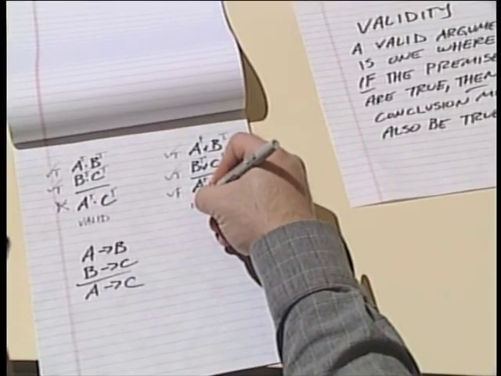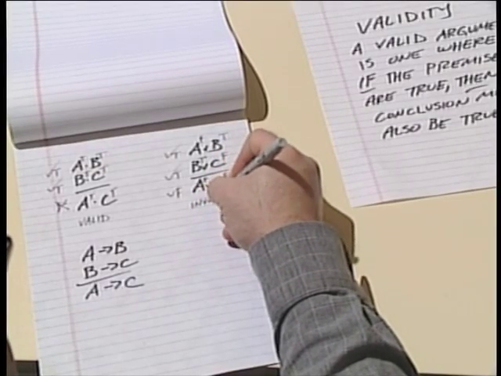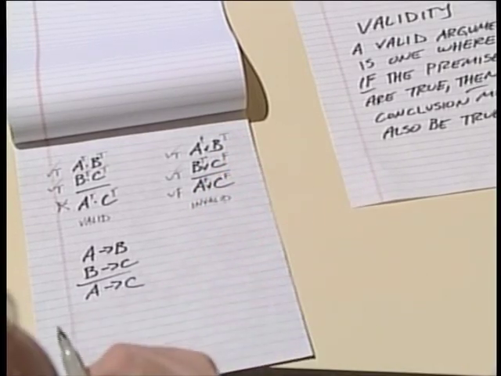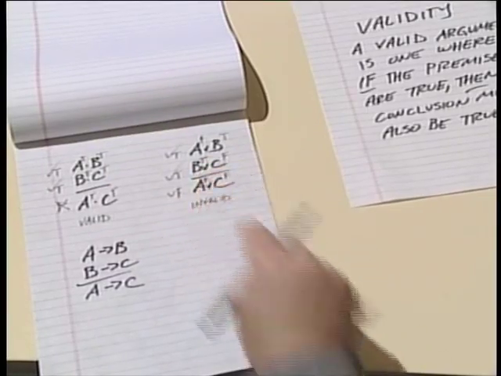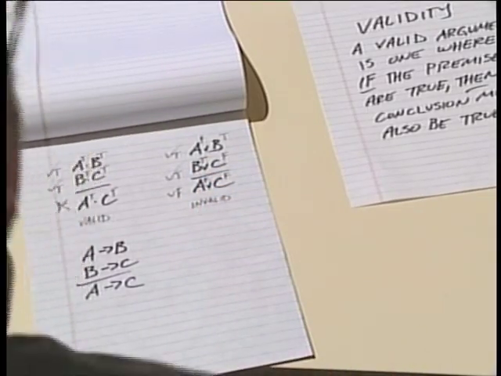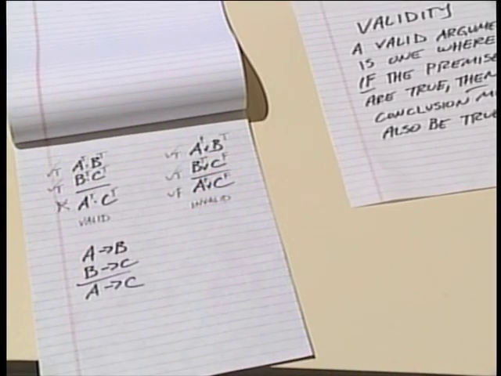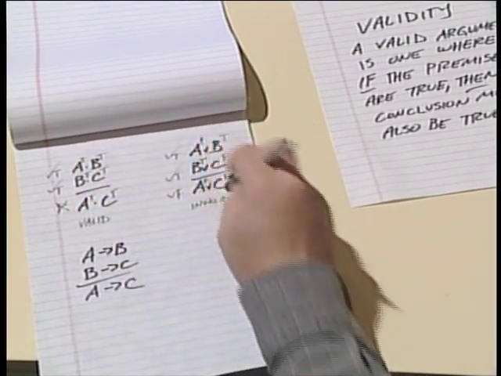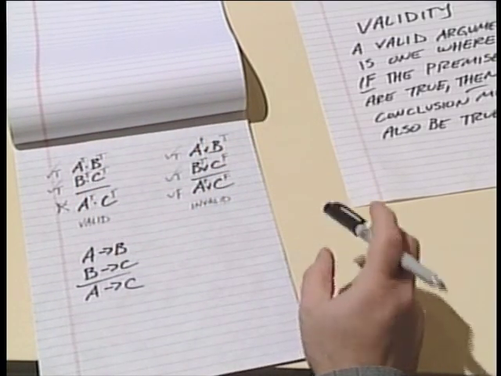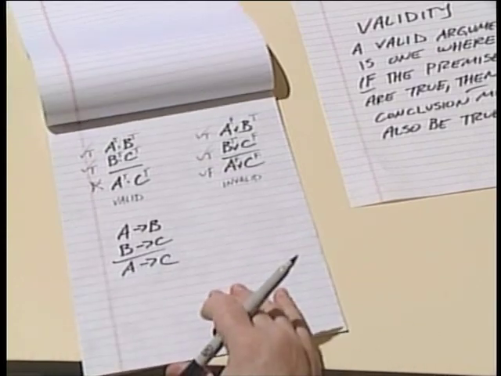And now I have to say of all things that this is an invalid argument. I know that thing right there is confusing. And all I can say for you is that's just how it works. Get used to it. If it blows up, it's valid. If it works out, it's invalid. And so there's a little pause while you try to figure it out.